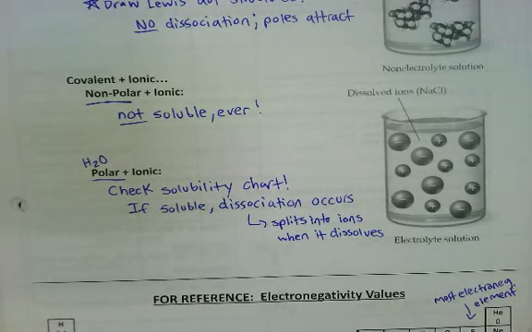So that is a short little summary of everything we learned today in simple words. What questions do we have? Okay. Then we are done for today.